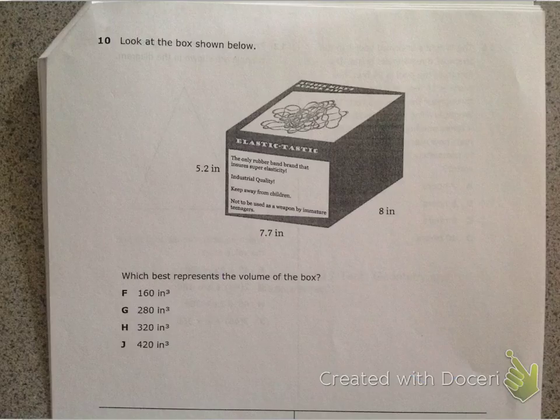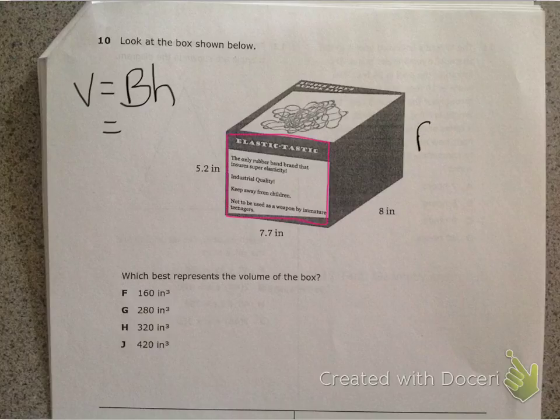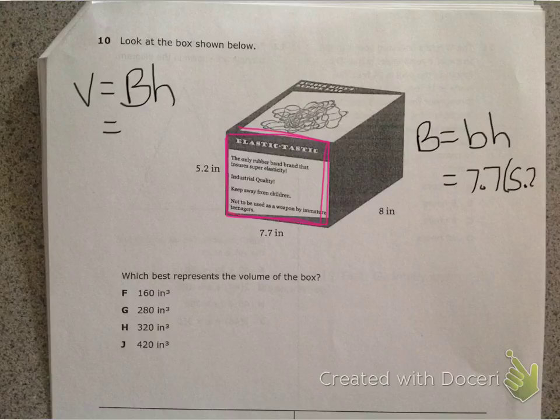Okay, number 10. Look at the box shown below, which best represents the volume of the box. Well, that's a rectangular prism. And the formula for the volume of a prism is area of the base times the height. So if this is a rectangular prism, I can call any of the rectangles the base. Let's just say that's the base. The formula for the area of a rectangle is base times height. And if I choose the one I outlined as my base, then it's got a base length of 7.7 and a height of 5.2. So 7.7 times 5.2.